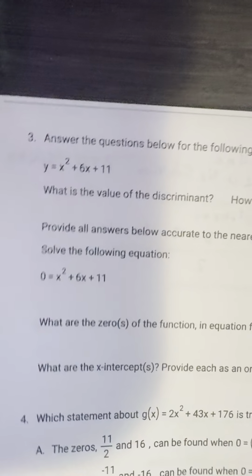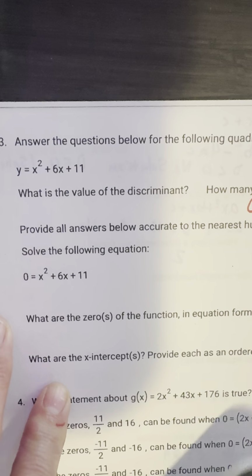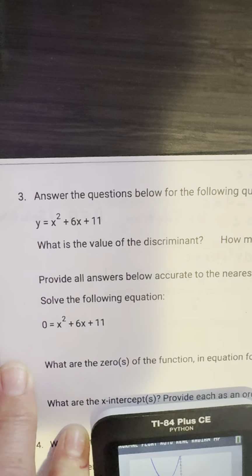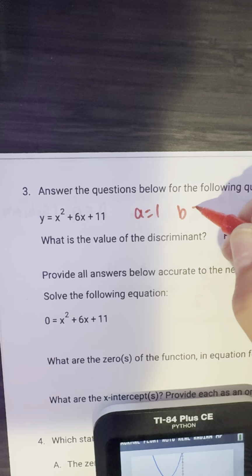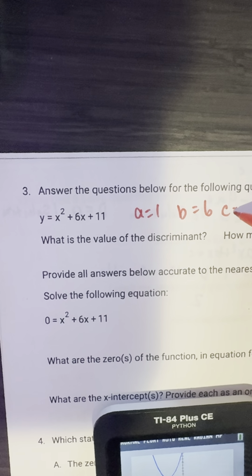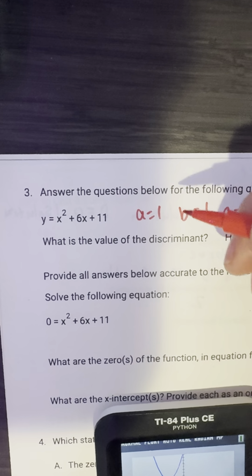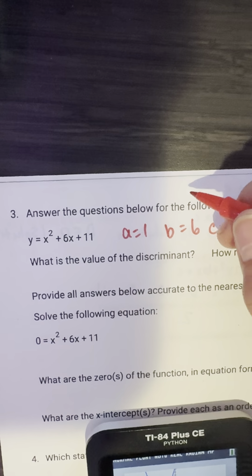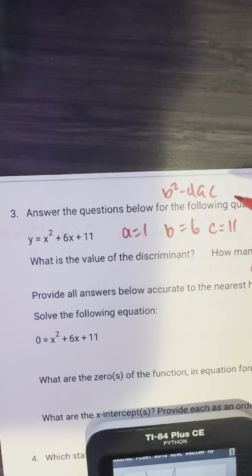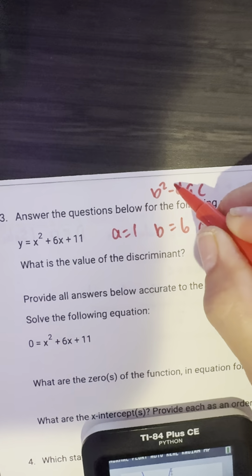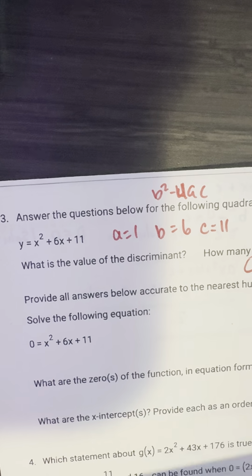Okay. So, 0 x-intercepts, but we still need to find the discriminant. So, a equals 1, b is 6 and c is 11. So again, b squared minus 4ac is your formula, which is the inside of the radical in the quadratic.